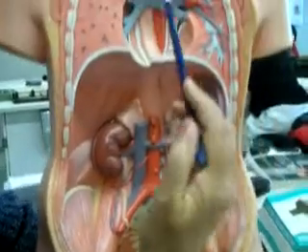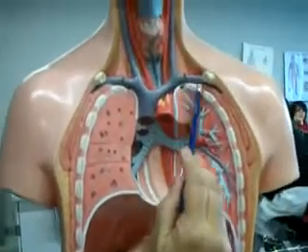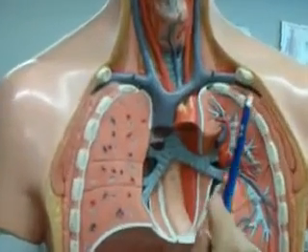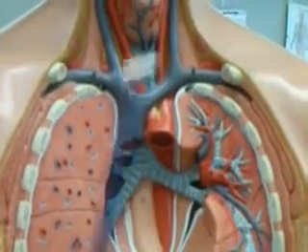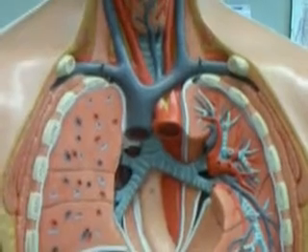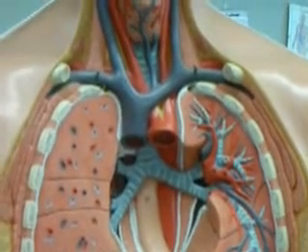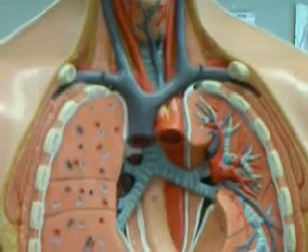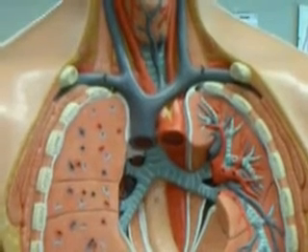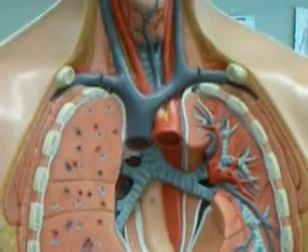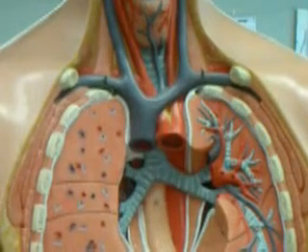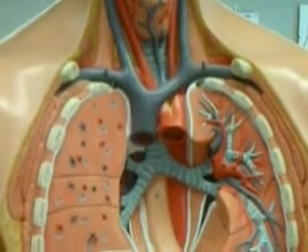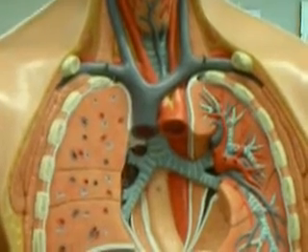Not shown here though, branching off the subclavians underneath the clavicles, as we go through the shoulder region, we have the axillary artery, which then becomes the brachial artery, which then becomes the radial and ulnar arteries. The radial is a very important place for taking pulse. The brachial is an important place for taking blood pressure. When we get to the hands, we have a lot of anastomoses.